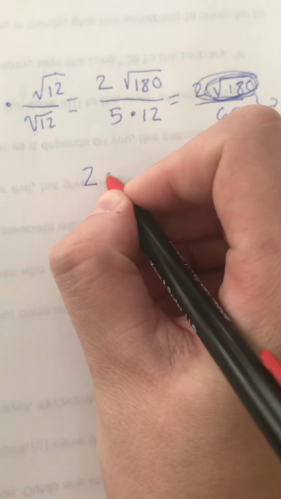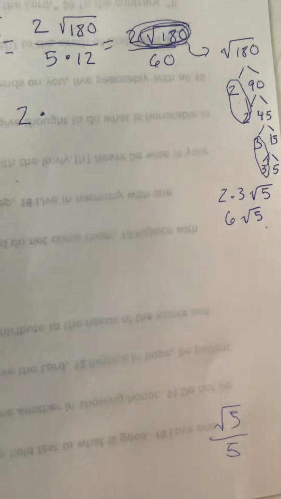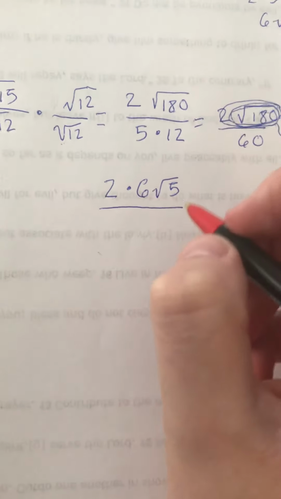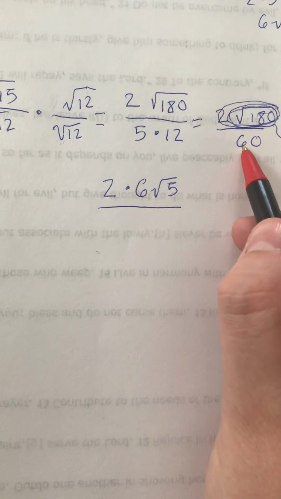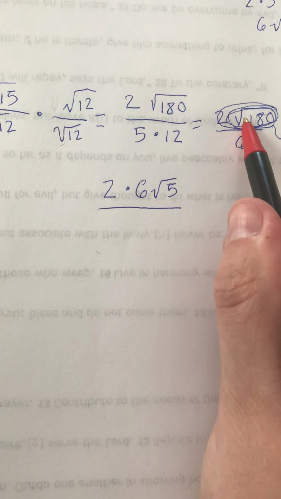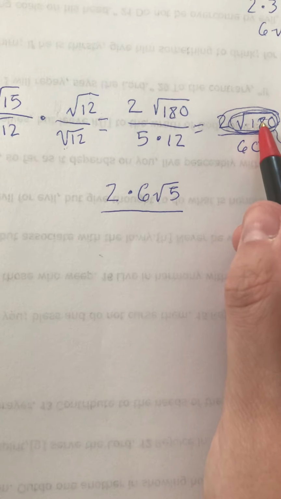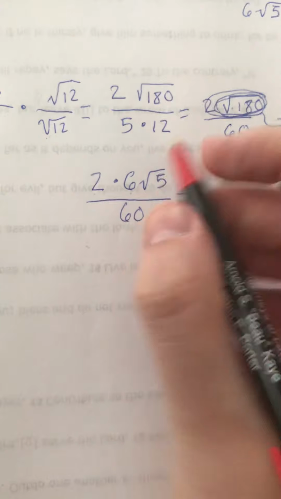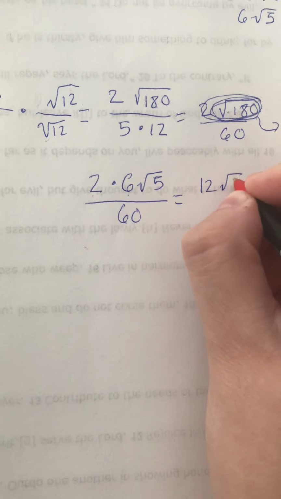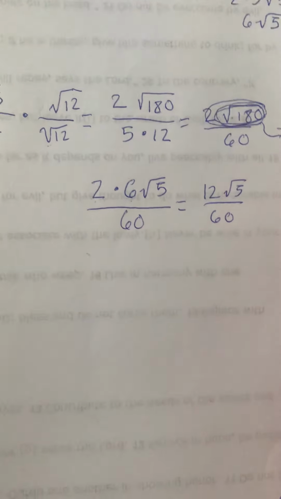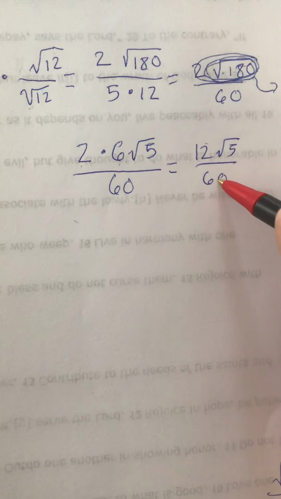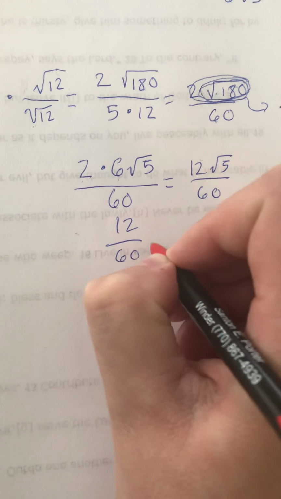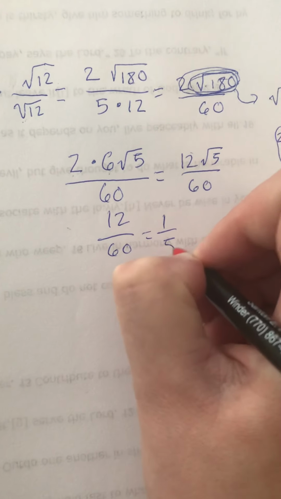So 2 times 6 square root of 5 divided by whatever was in our denominator. So we're just plugging 6 square root of 5 in for square root of 180, and we're leaving everything else the same. Okay? Then from there we do 2 times 6, which is 12. And then 12 goes into 60 5 times. So it'd be kind of like if I was just simplifying this fraction, 12 over 60 would be 1/5.